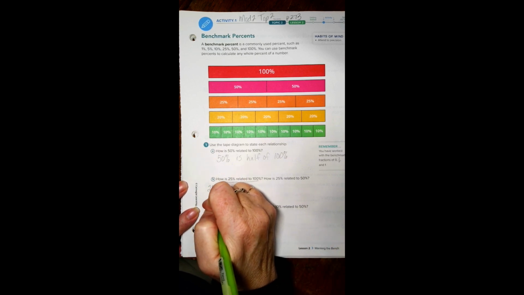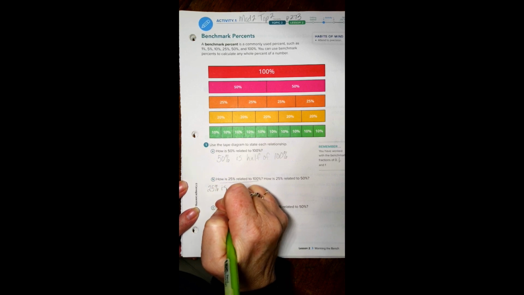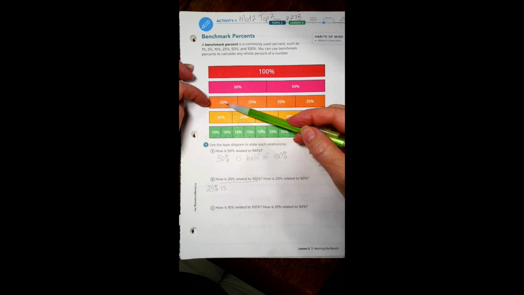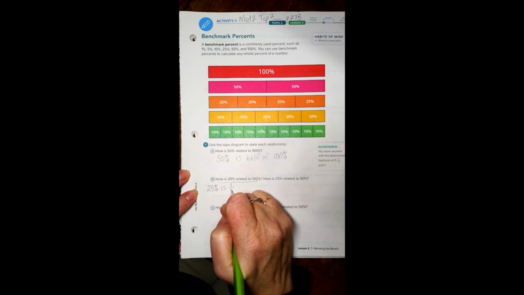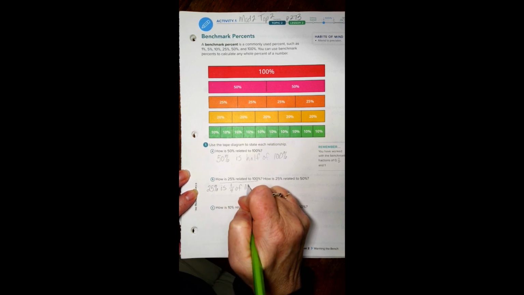How is 25% related to 100%? Well, just one of these is 1/4 of that length. 25% is 1/4 of 100%.